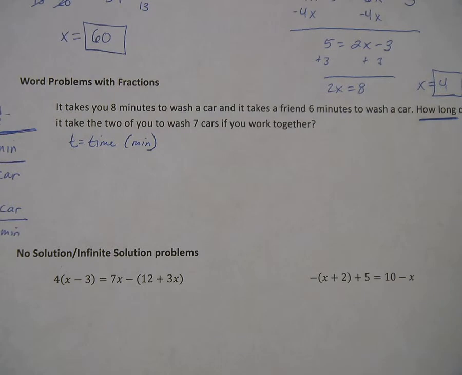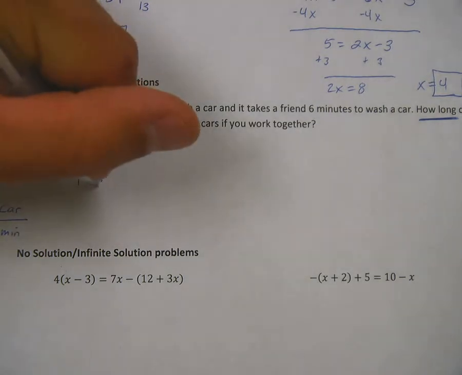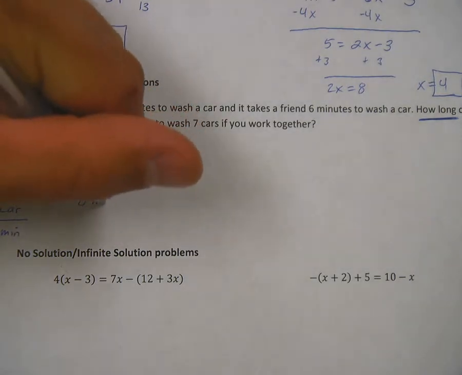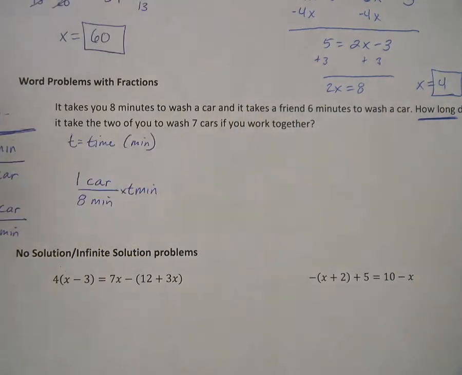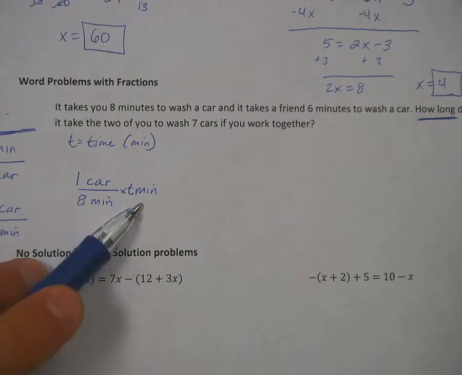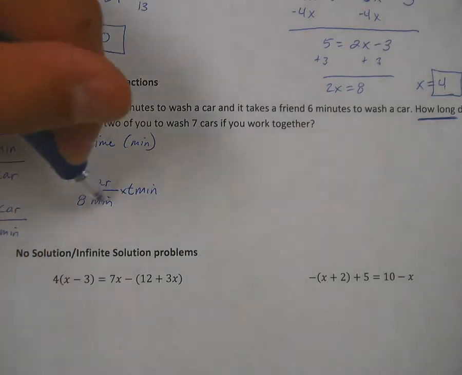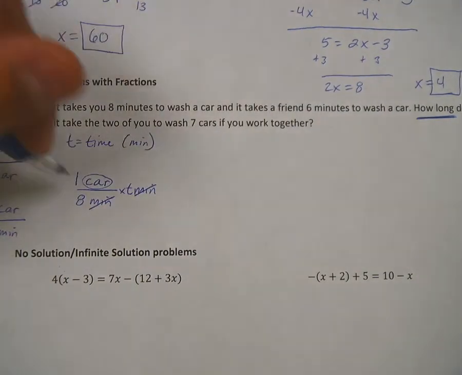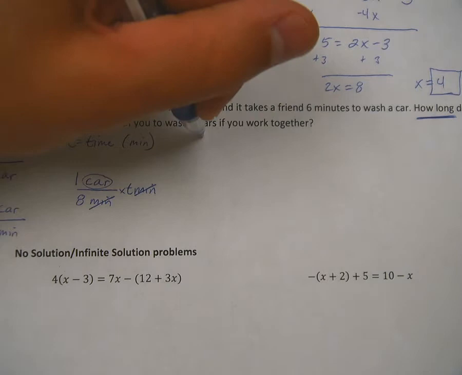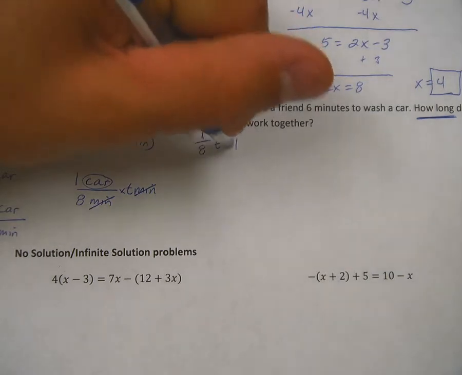And here's what I know. If I write it like this, 1 car every 8 minutes times the number of minutes, which is t. Now if I write that out, my rate times my time, look what happens to the minutes. I have minutes on bottom and minutes on top, and that tells me how many cars I can wash, right? So I have 1/8 t, that's the first part of my equation here.